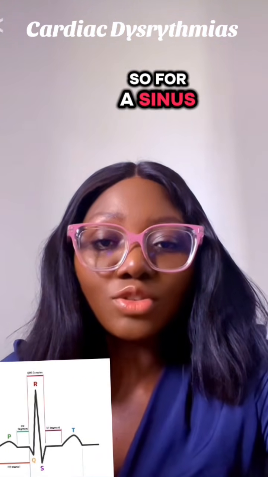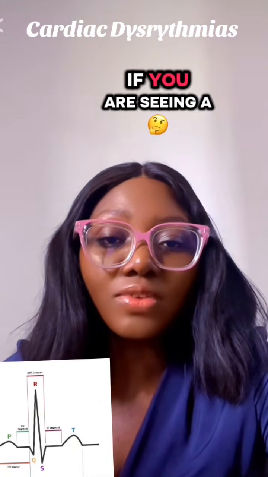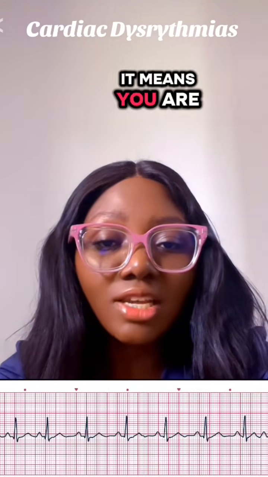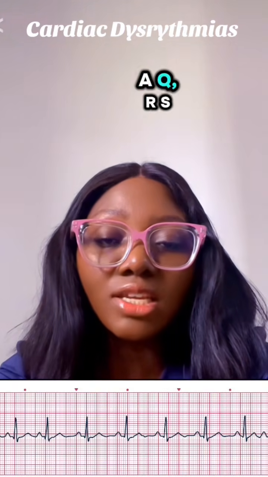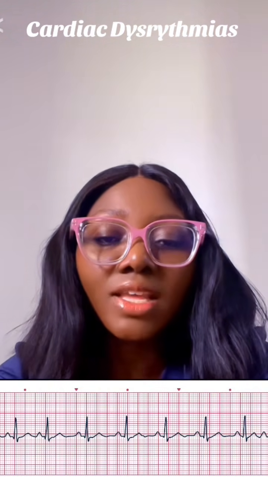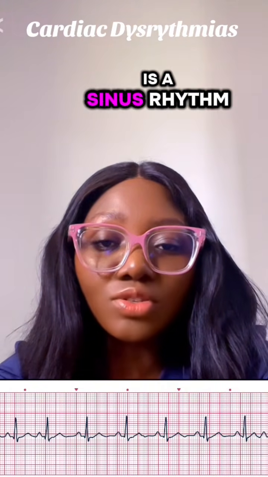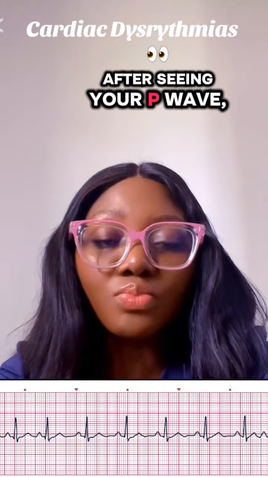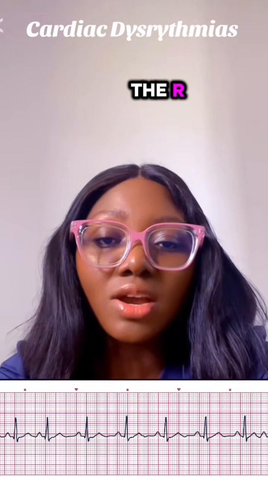So for a sinus rhythm, it means that when you take an EKG strip, if you are seeing a sinus rhythm, it means you are seeing a P wave, you are seeing a T wave, you're also seeing a QRS complex, okay? Now, if you want to determine if it is a sinus rhythm or not, after seeing your P wave, your QRS complex, and your T wave, count the RR intervals.